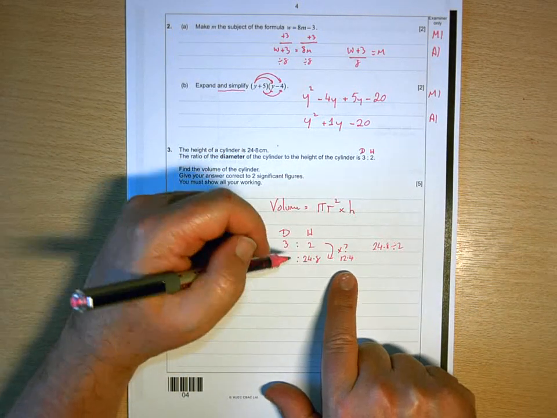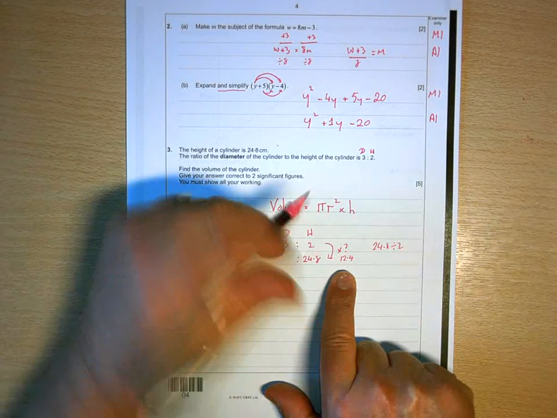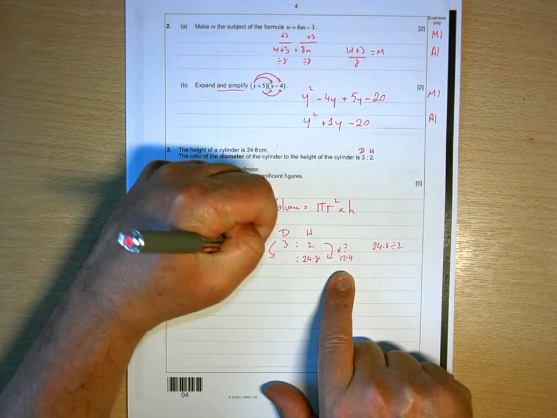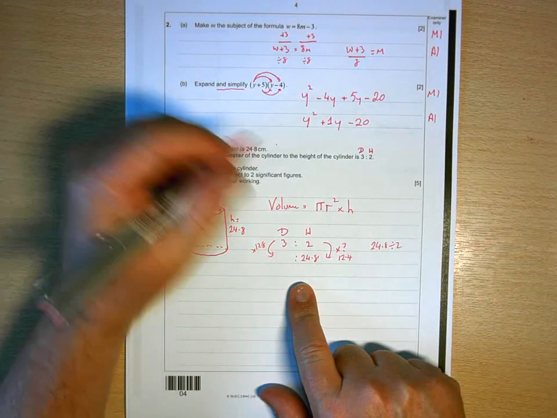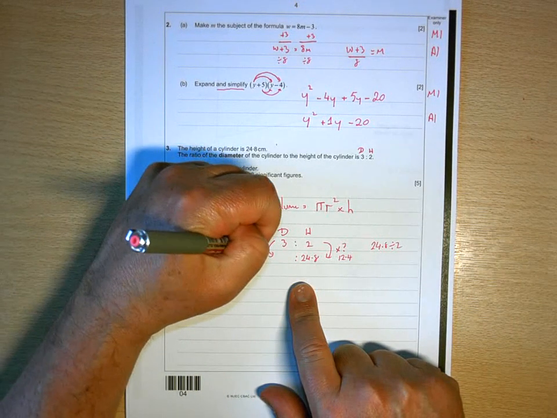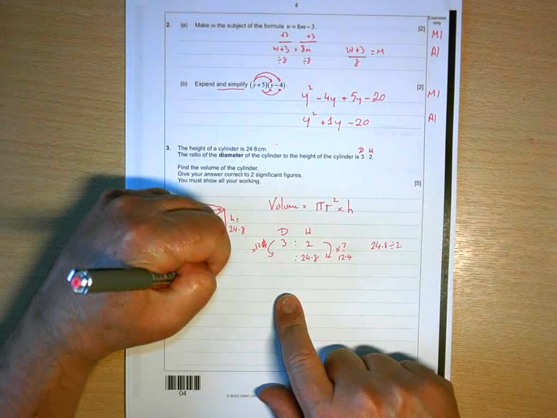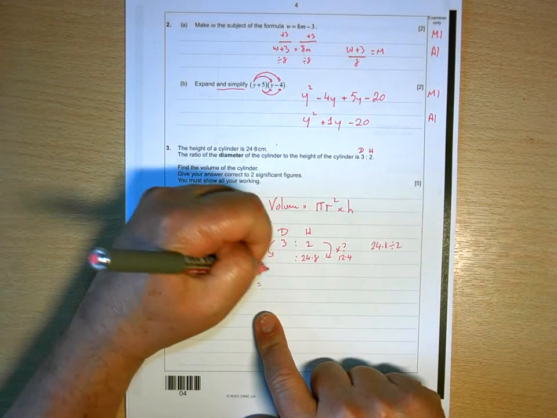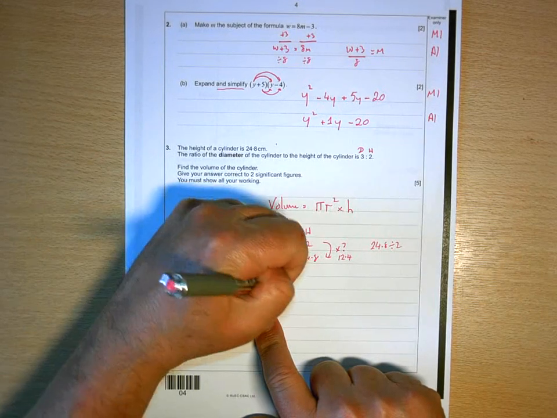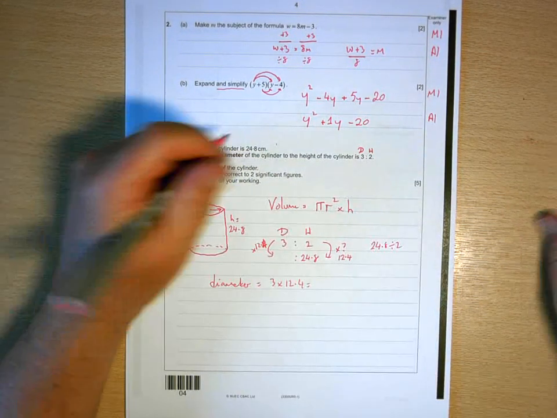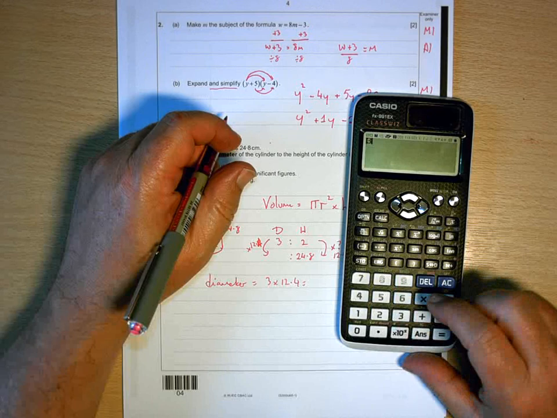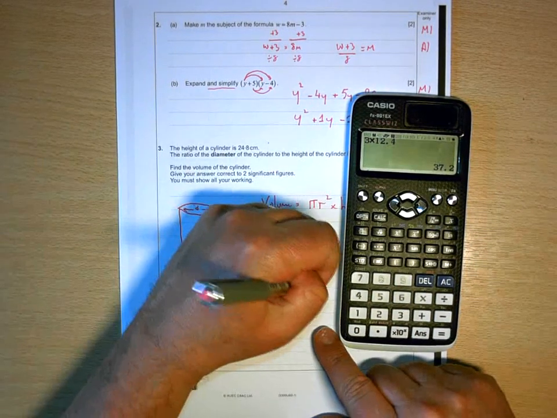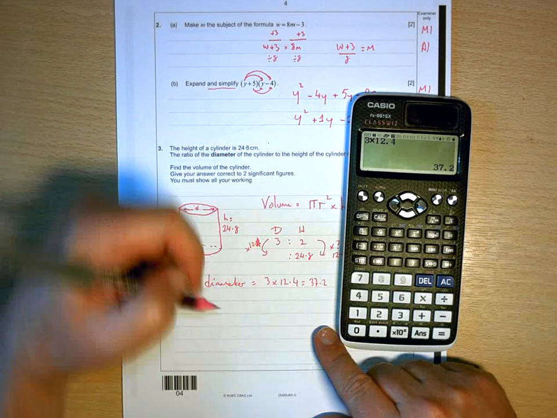So that's going to be multiplied by 12.4, which means the diameter also has to be multiplied by 12.4. Don't know why I've written 12.8, 12.4. So the diameter is 3 lots of 12.4, which is 37.2. To work out the radius, I need half that.